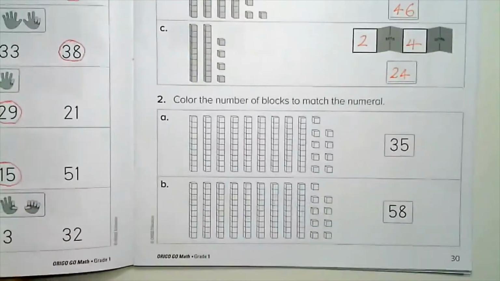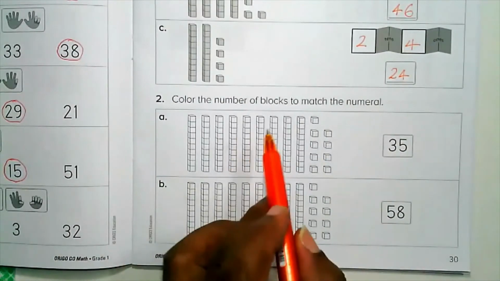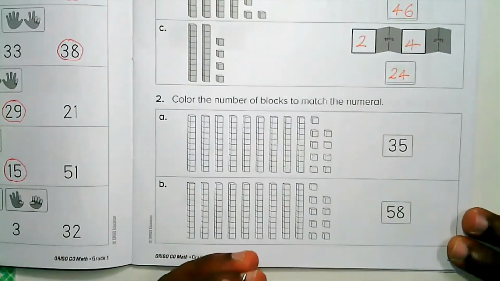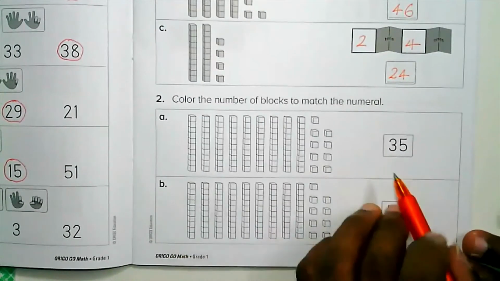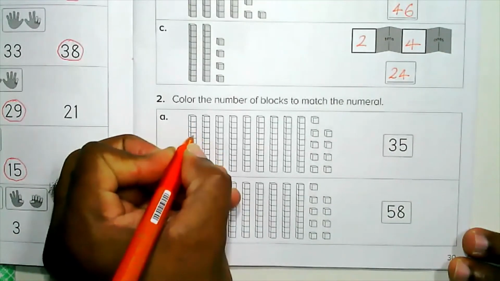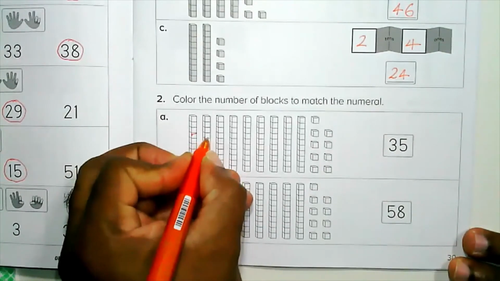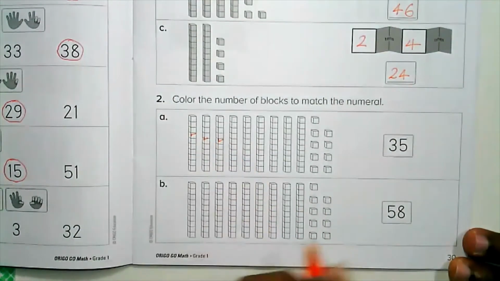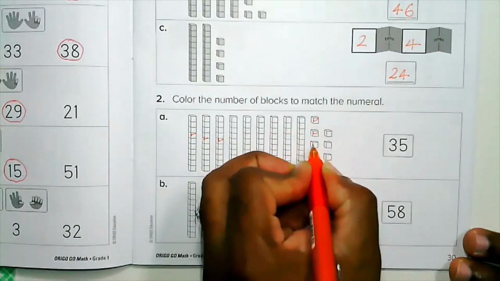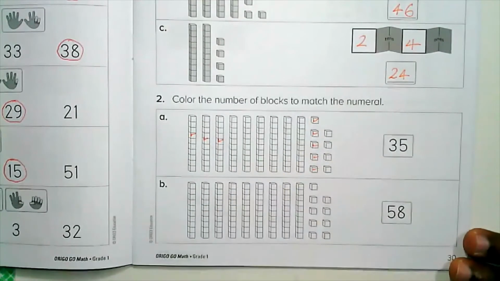Number 2. Color the number of blocks to match the numeral. So we have 3 tens. We color this 1, 2, 3, and 5 ones. 1, 2, 3, 4, 5.